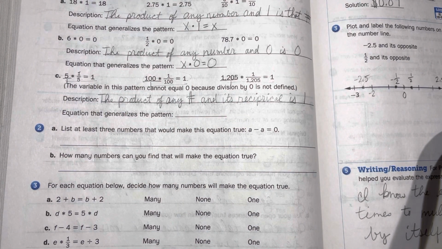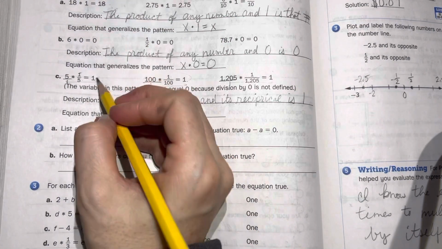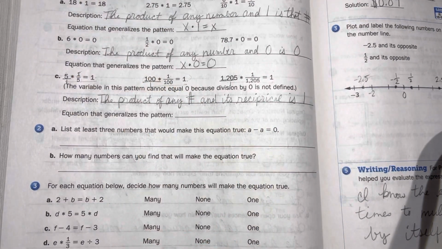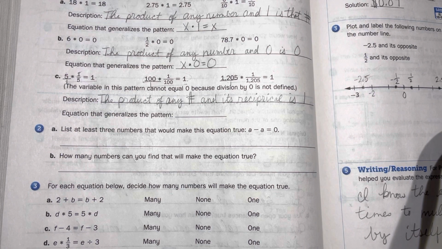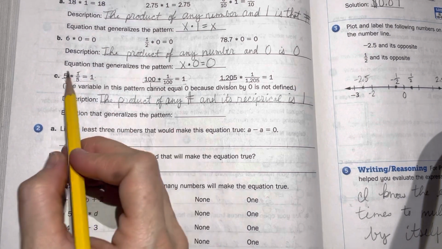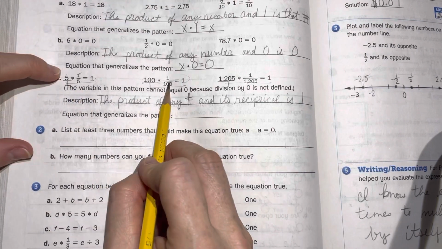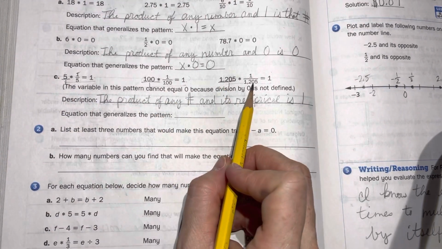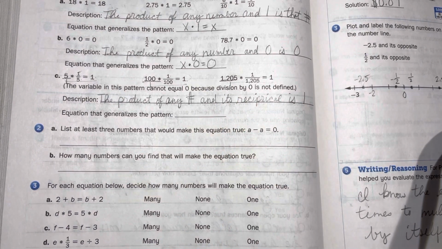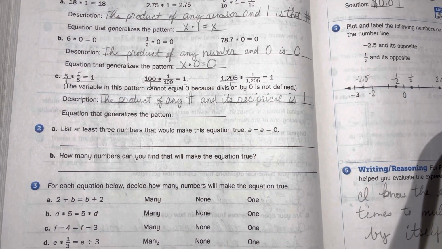Can I change around the 1s, or should I change around the 5s? The 5s, right. That's the part that's changing each time, right? The 5 here turns into 100, and 100 here turns into 1,205 in both of those places. So that's where my variable is going to plug in, right?